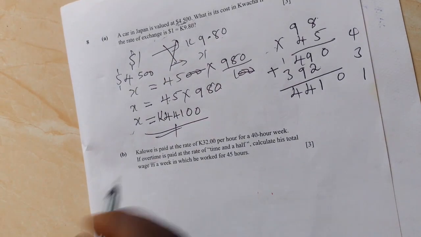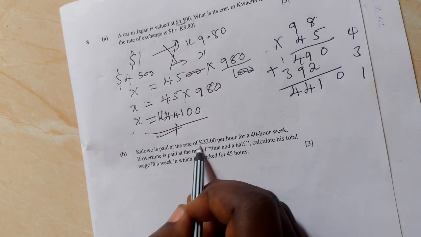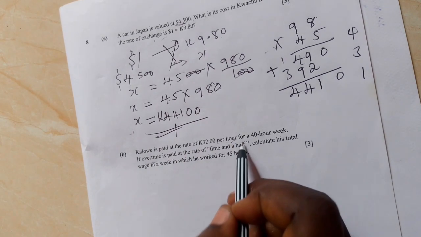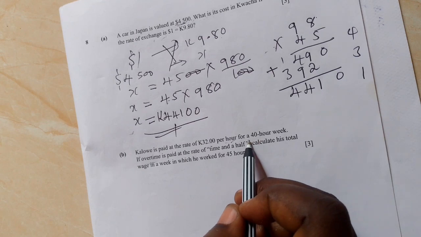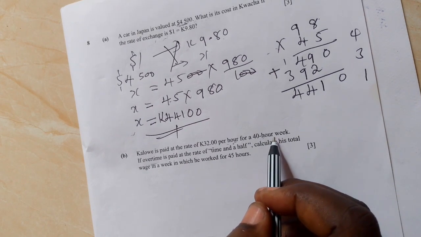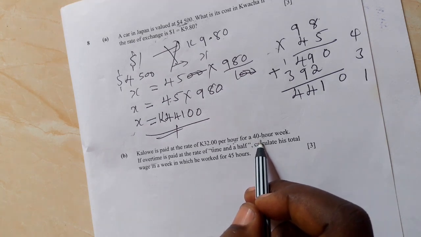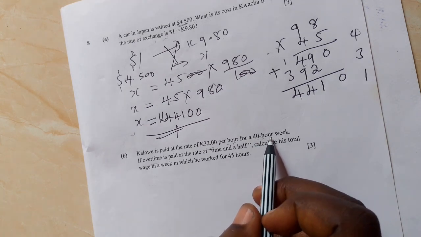Question 8B. Kalowe is paid at the rate of 32 kwacha per hour for a 40-hour week. As you may be aware, normal working hours are 40 hours per week.